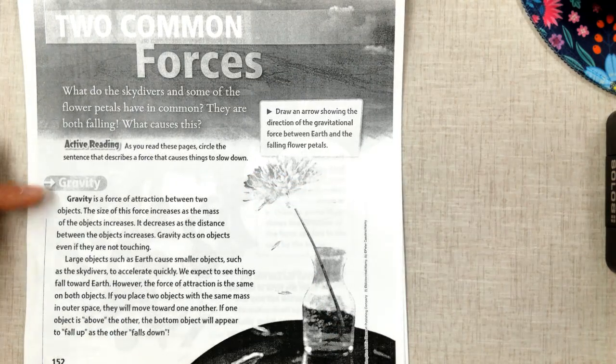We're going to look at gravity. Gravity is a force of attraction between two objects. The size of this force increases as the mass of objects increases. It decreases as the distance between the objects increases. Gravity acts on objects even if they are not touching. Large objects such as Earth cause smaller objects such as the skydivers to accelerate quickly.